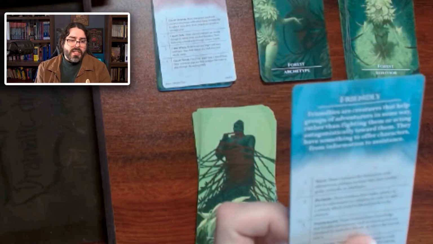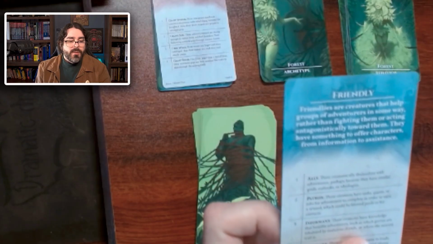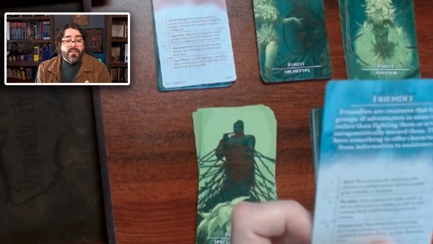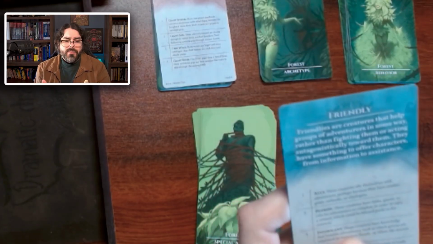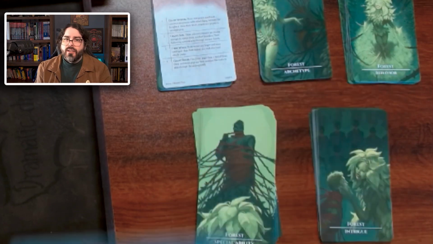So friendlies are creatures that help groups of adventurers in some way, rather than fighting them or acting antagonistically toward them. They have something to offer characters, from information to assistance. Okay, so we're working with a beast as well as a friendly beast.